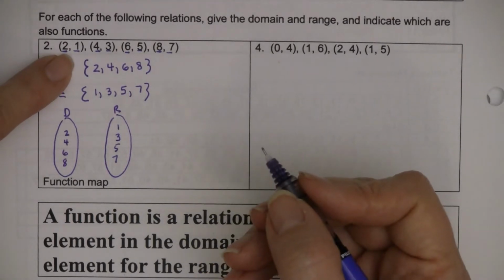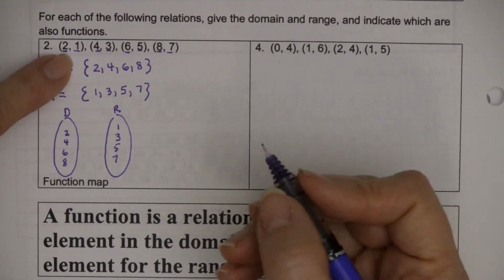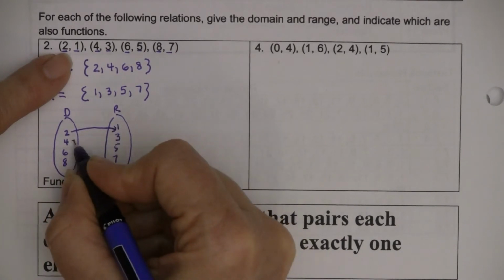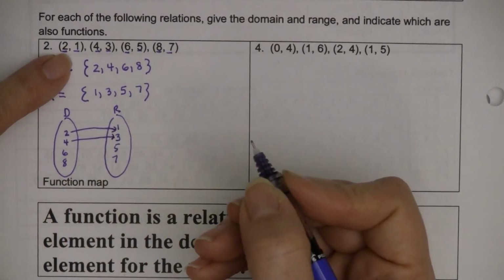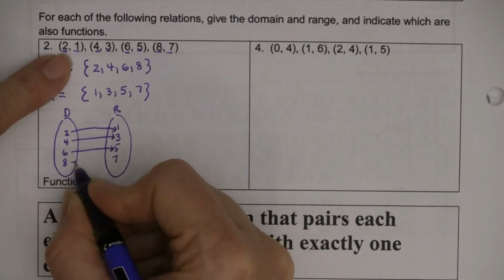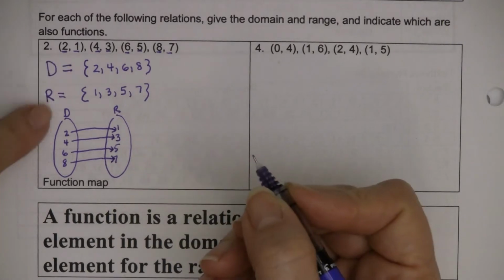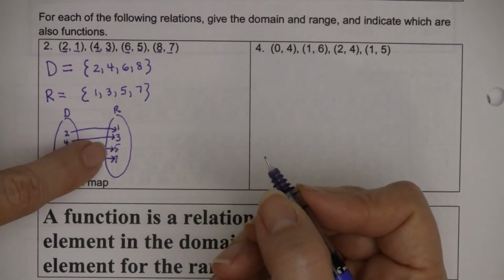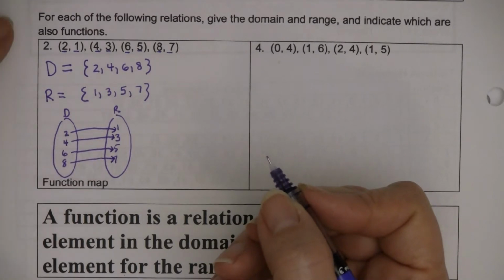So 2 from the ordered pair maps to 1, and 4 maps to 3. These were coincidentally all in order, but they're not on our next one. 6 maps to 5, and 8 maps to 7. Each one of the items in the domain maps to exactly one item in the range, and that's what a function is.